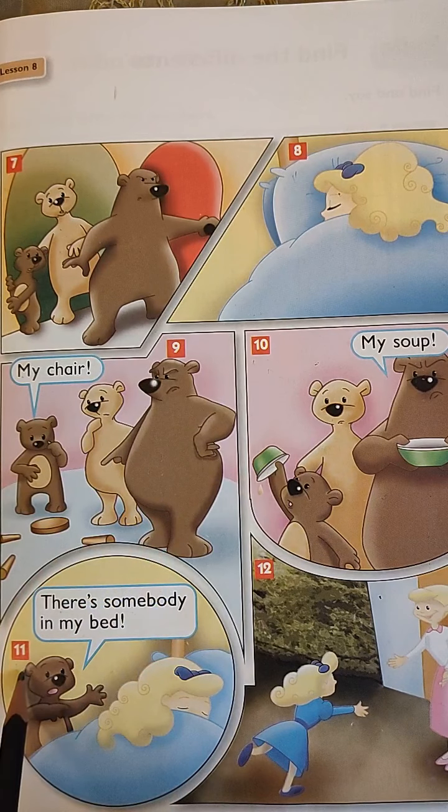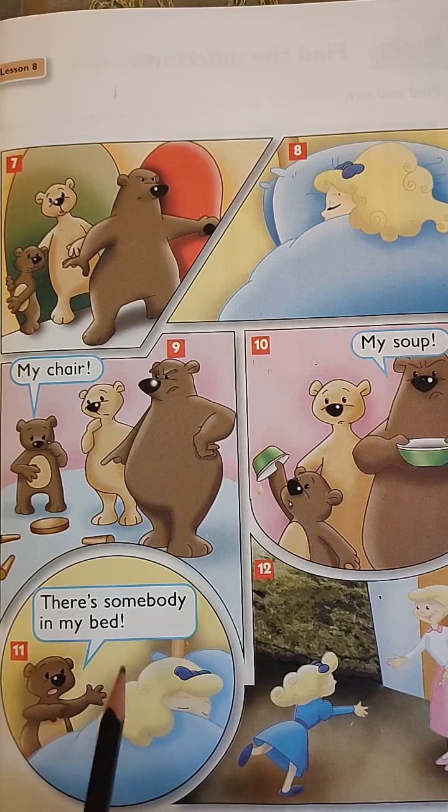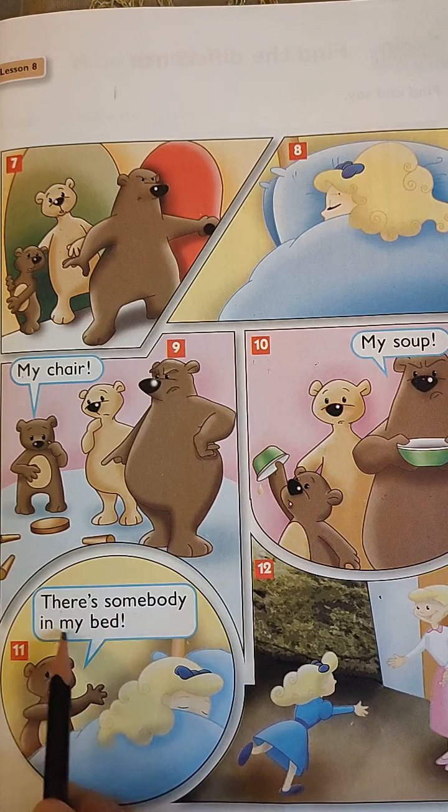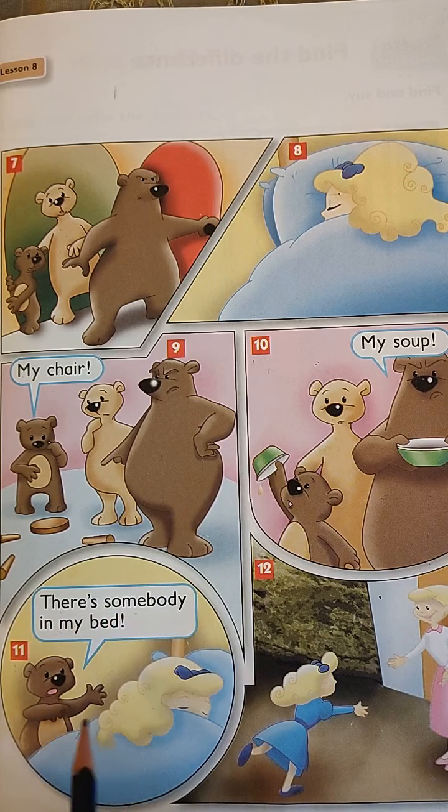إذن picture 11. The three bears go to the bedroom. الدببة الثلاث راحوا لغرفة النوم. الدادي بير قال my bed، سريري. Who's been sleeping in my bed؟ منو كان نايم بفراشي؟ أيضا الأم قالت who's been sleeping in my bed؟ منو كان نايم بسريري؟ Baby bear says my bed، سريري. There is somebody in my bed. هناك شخص ما في سريري.